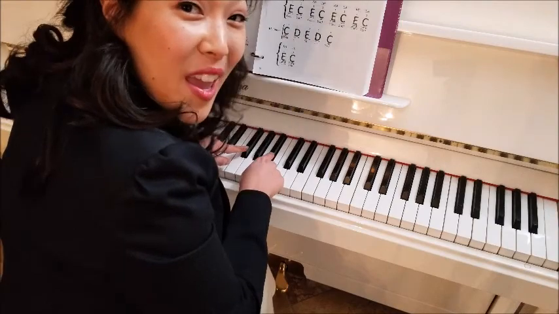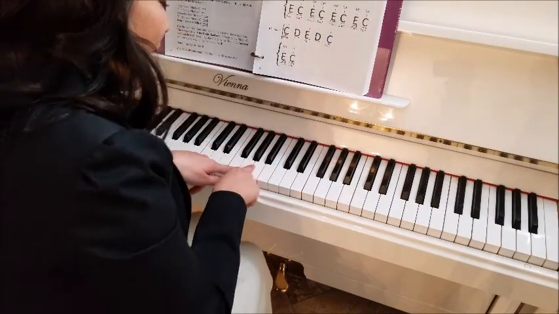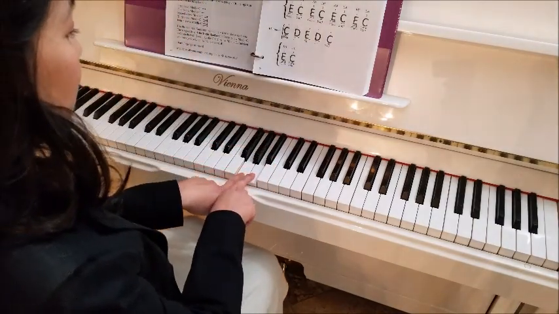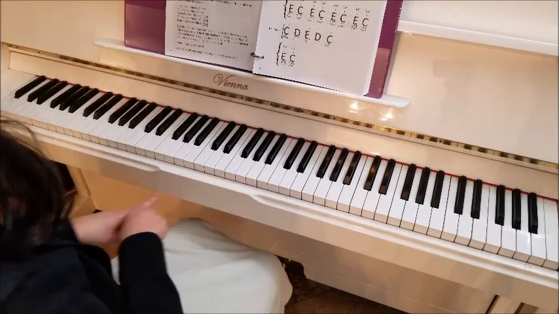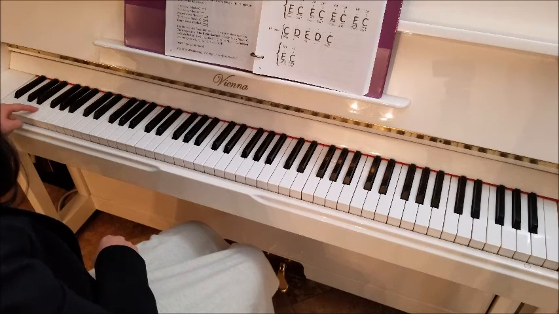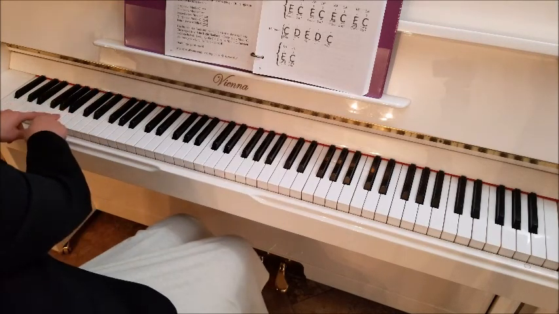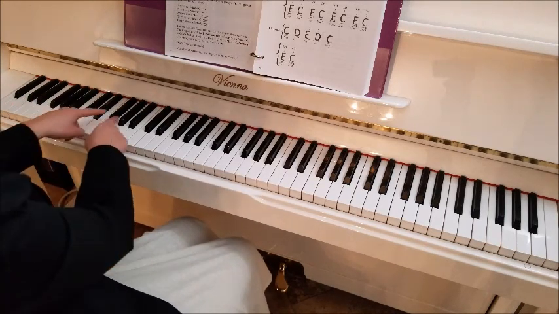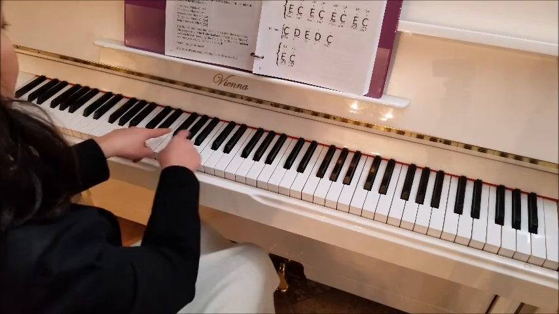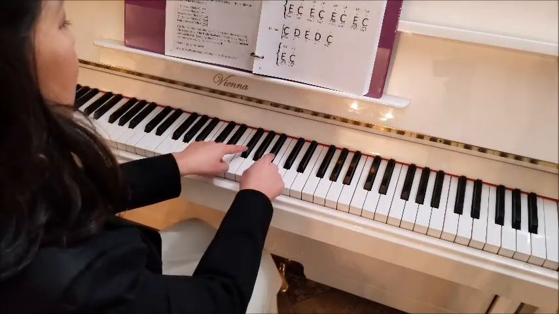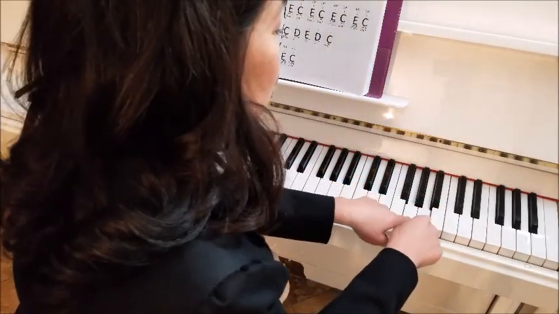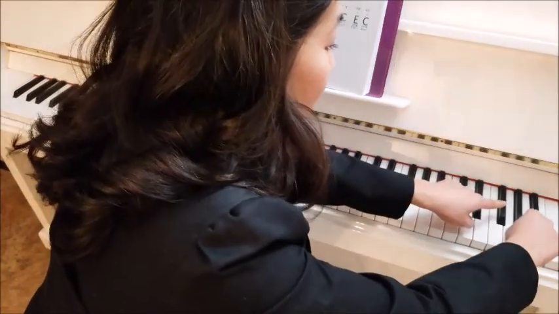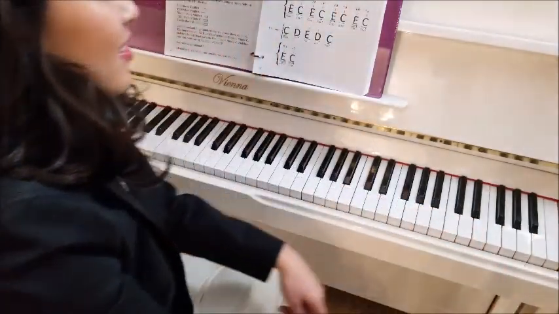So you also remember in between these 3 black keys, we have G and A. So let's try finding all the G and A combinations from the bottom of the keyboard up. So the bottom one's A, but we're going to come up to G and A. Okay, and then G and A, and then G and A, then G and A, and G and A, and then G and A. Oh, one more. We have G and A.